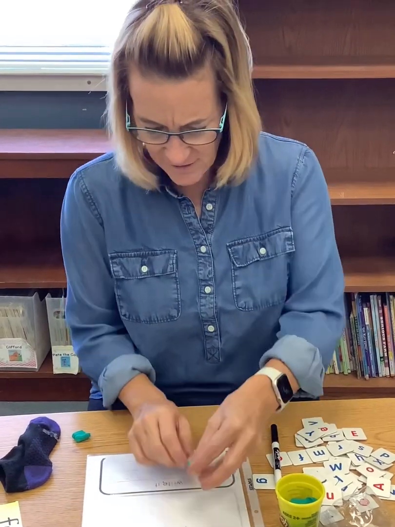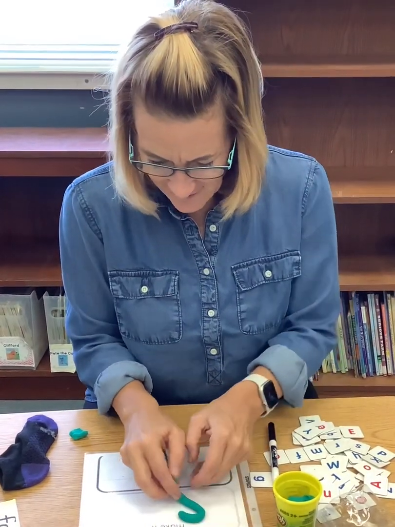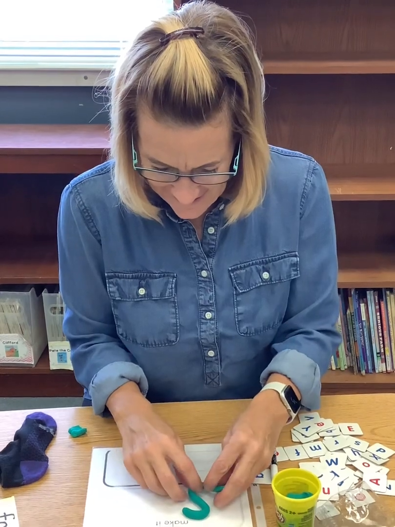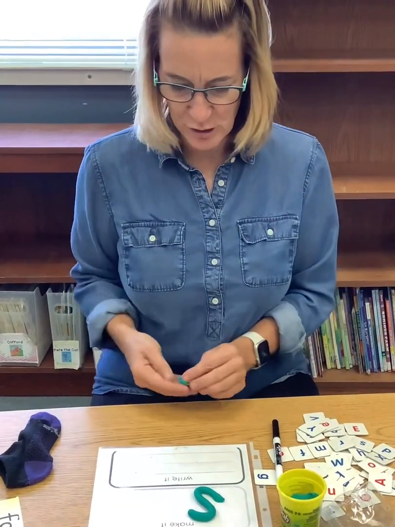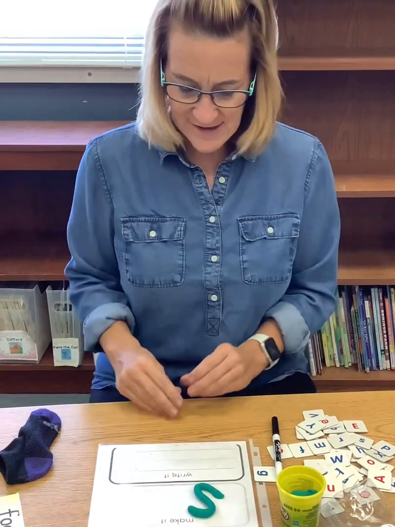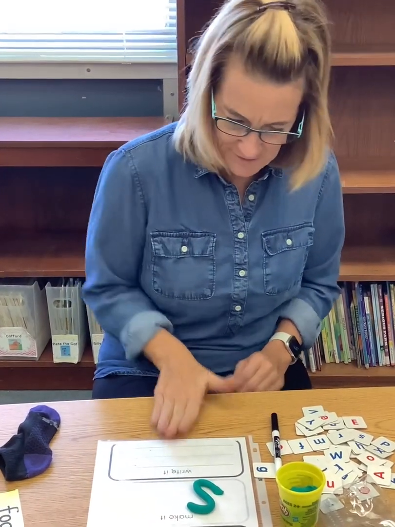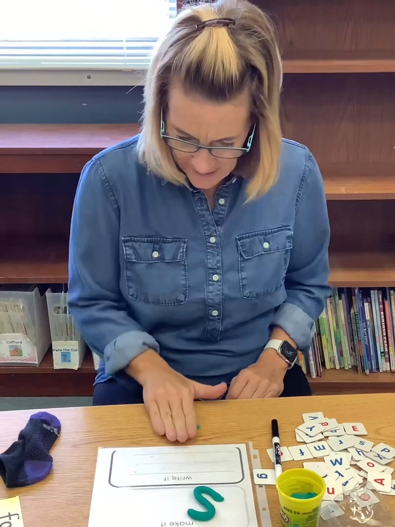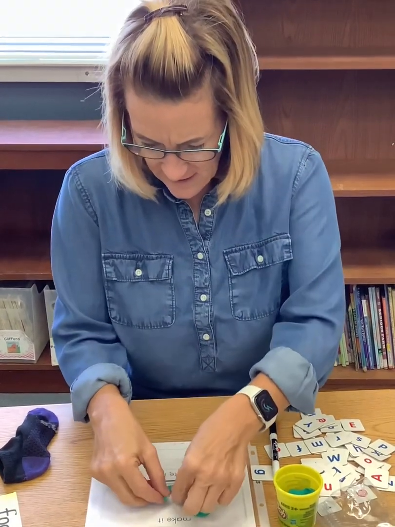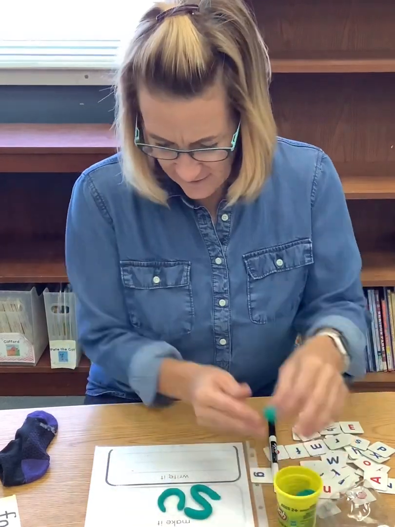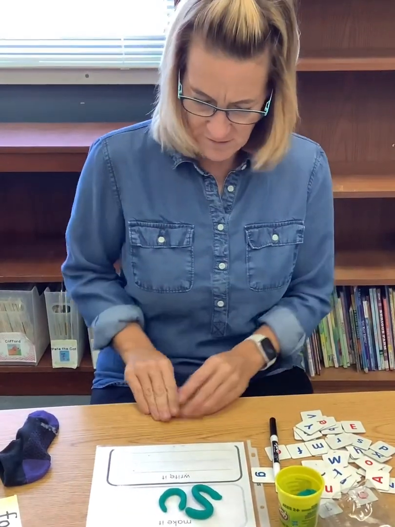So the first letter is an S. So I'm gonna make an S and cut off the extra. There's my S. Hey, that's a pretty good S. The next letter is a U. All right, so I'm gonna roll out another snake for my middle letter using my fingertips. There's a U. I need a little line on the side of my U.